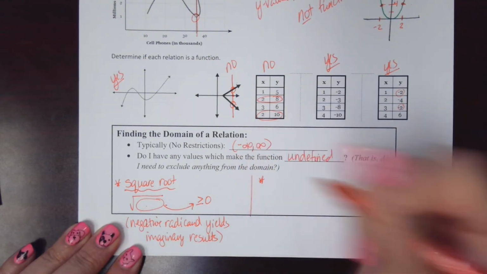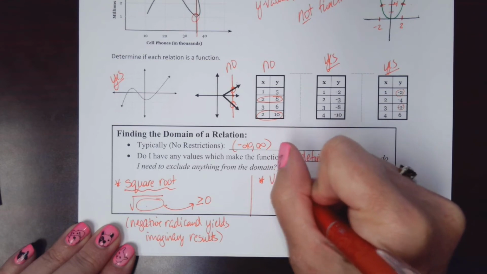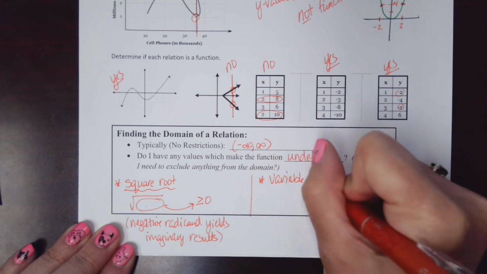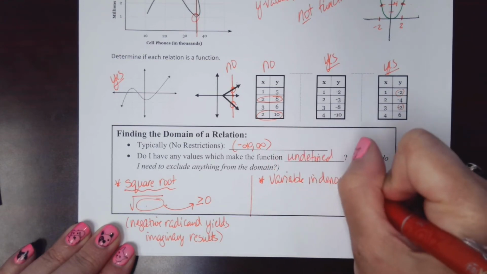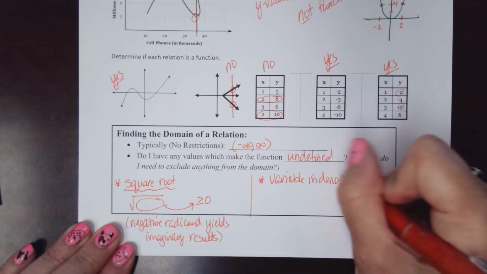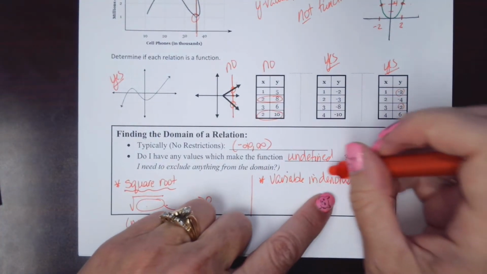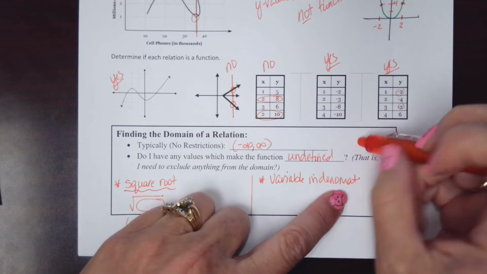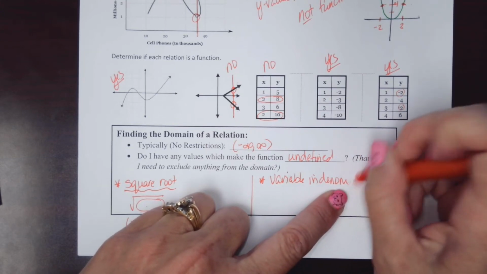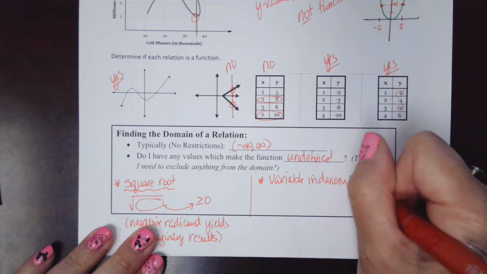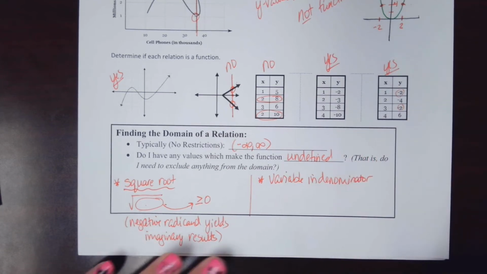My other problem, we said, was if you have a variable in the denominator. Sorry, I get to talking faster than I can write sometimes.